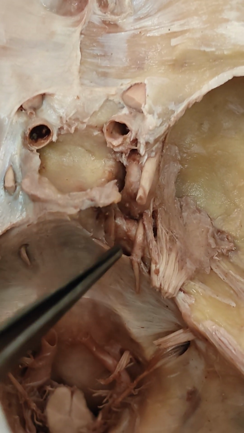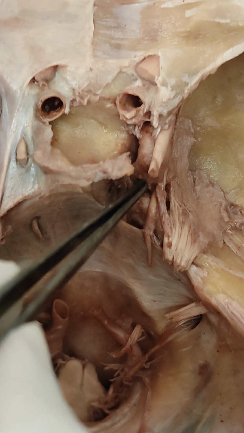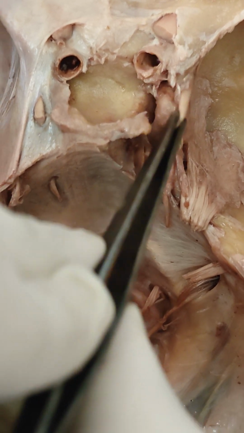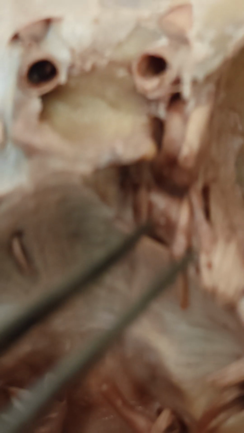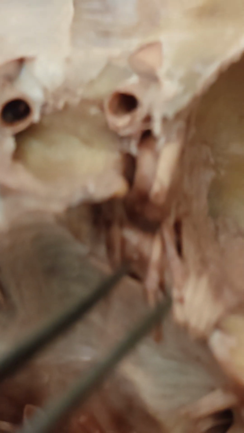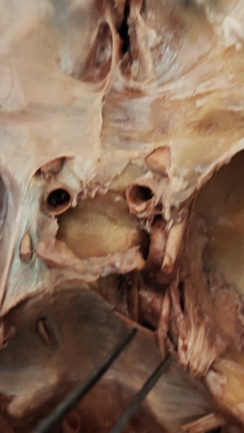Let me focus it here. You can see this is the internal carotid artery. From this angle, it's not able to focus.